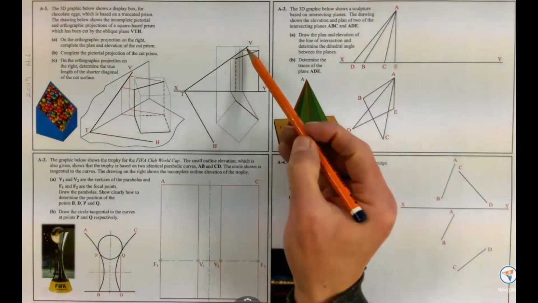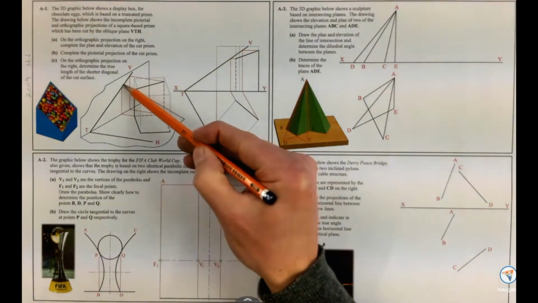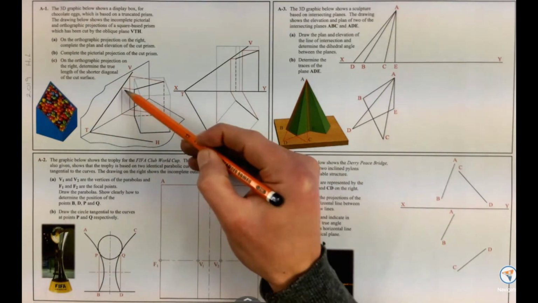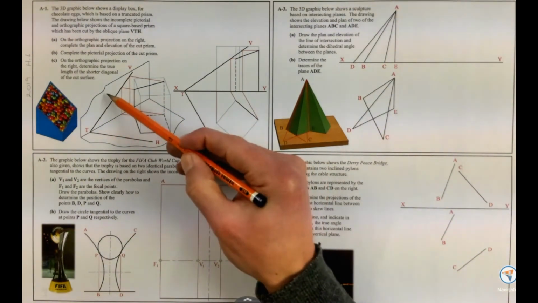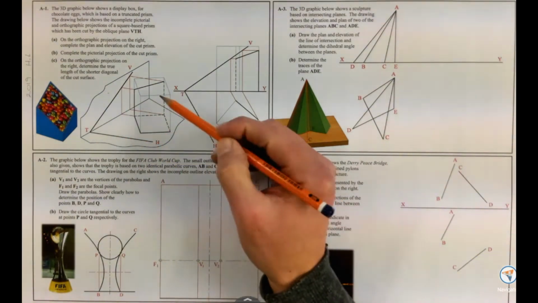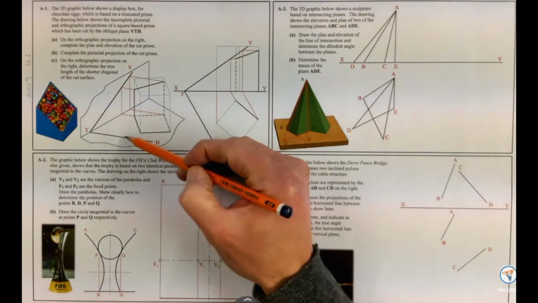The traces of the plane are VT and HT. VT is the vertical trace, so where that plane would cut the vertical plane. In other words, where our oblique plane, the angled plane, cuts the vertical plane is the VT. HT, the horizontal trace, is where that angled plane or surface hits the horizontal plane, the ground.